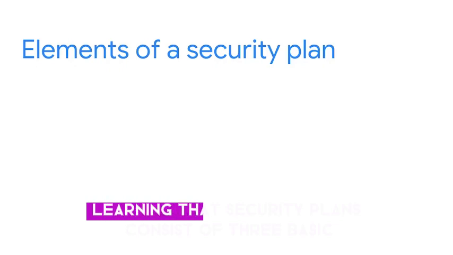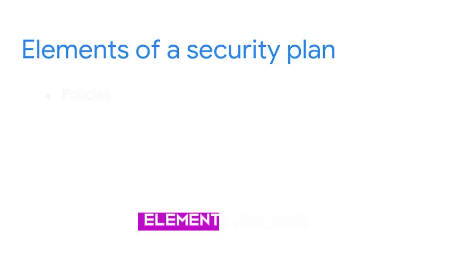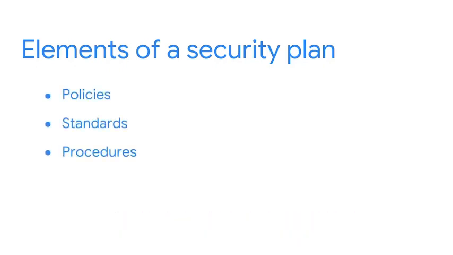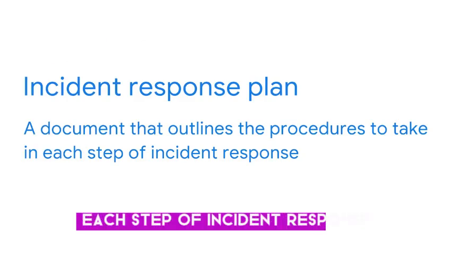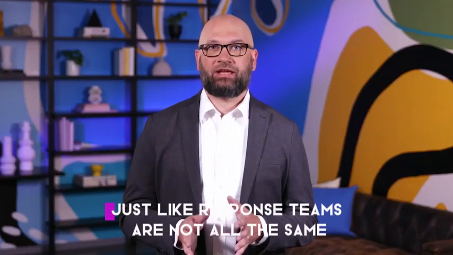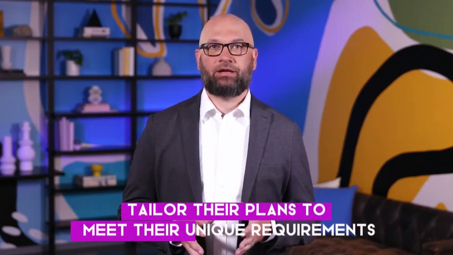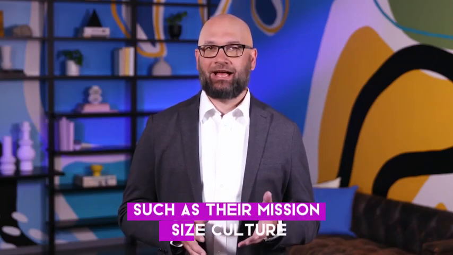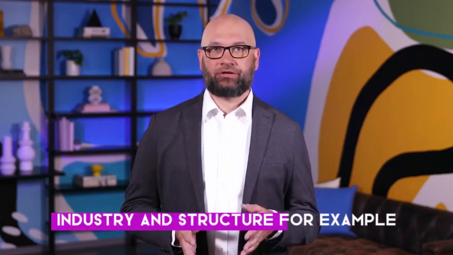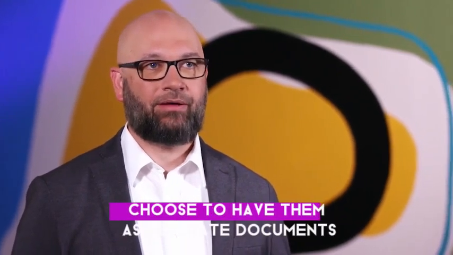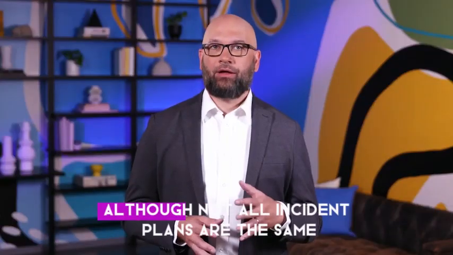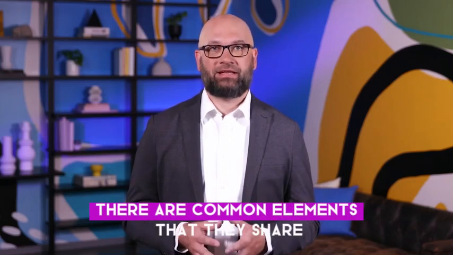You may remember learning that security plans consist of 3 basic elements: policies, standards, and procedures. An incident response plan is a document that outlines the procedures to take in each step of incident response. Response plans, just like response teams, are not all the same. Organizations tailor their plans to meet their unique requirements, such as their mission, size, culture, industry, and structure. For example, smaller organizations may choose to include their incident response plan in their security plan, while others may choose to have them as separate documents. Although not all incident plans are the same, there are common elements that they share.